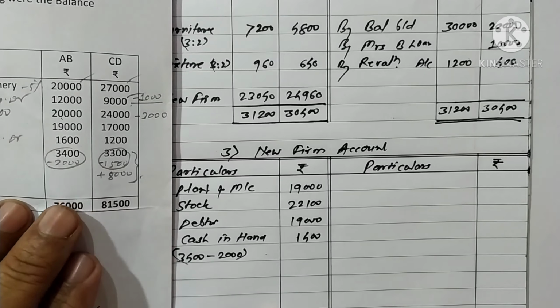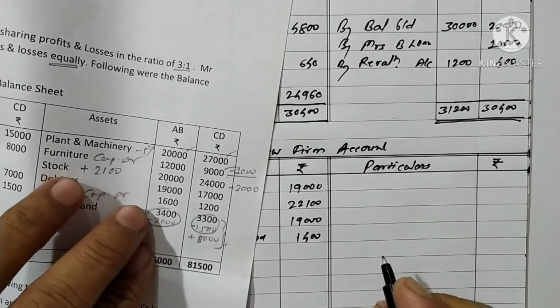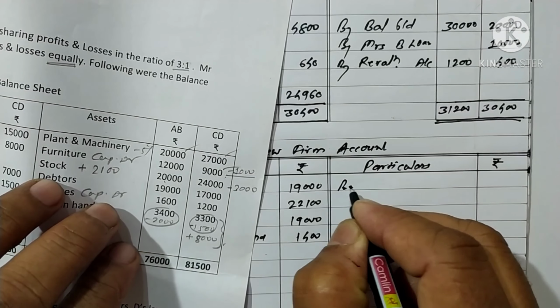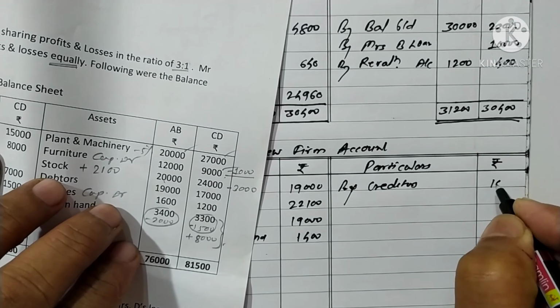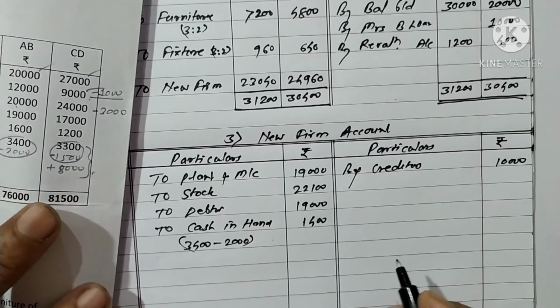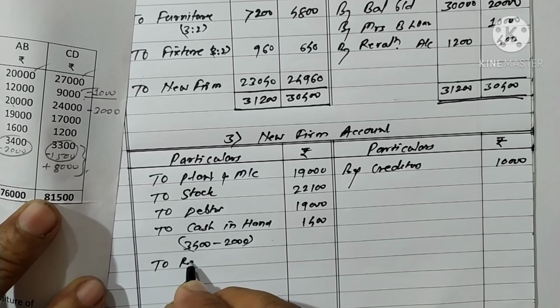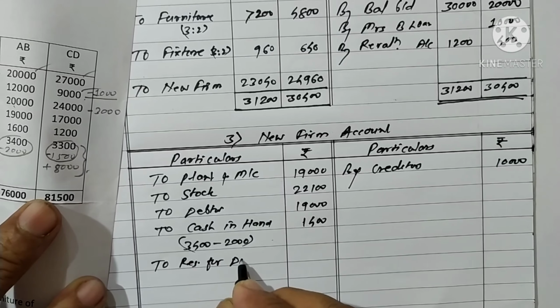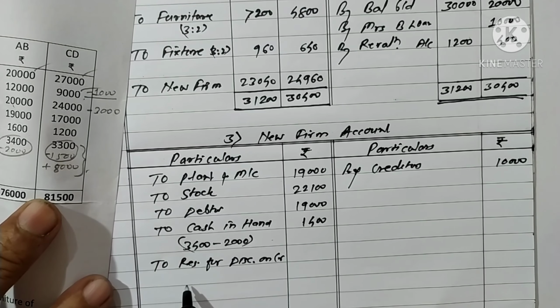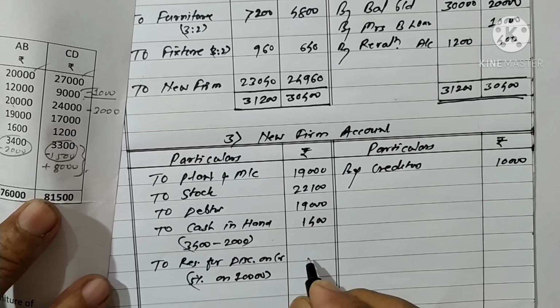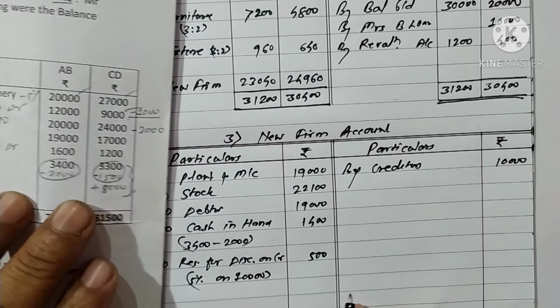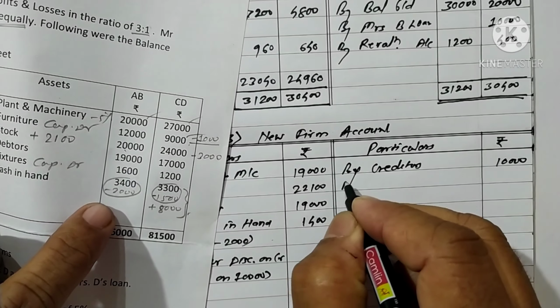Okay, now on the liability side, by creditors, here rupees 10,000. Reserve for discount we will write on the debit side. Reserve for discount on creditors. It's 5% on 10,000. It's 500. Next is bills payable, liability side.